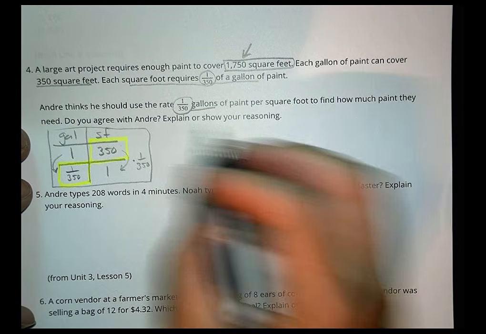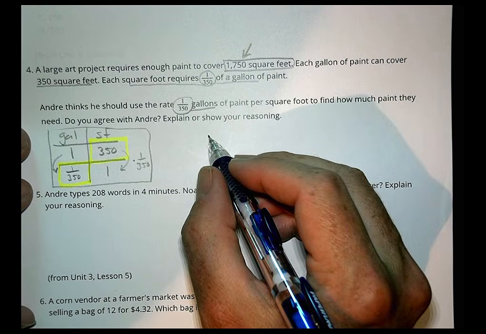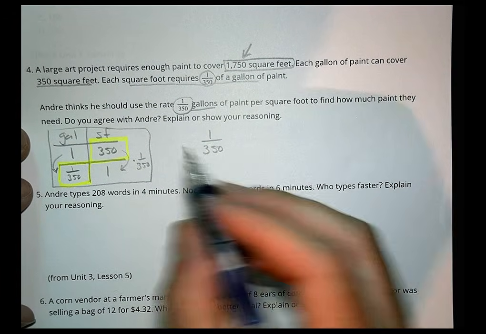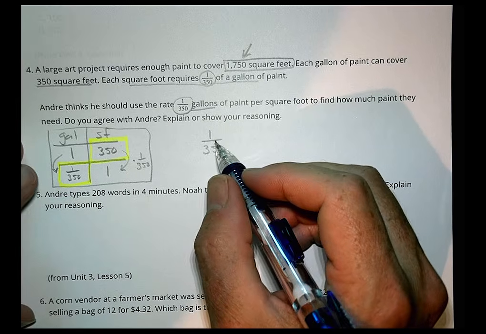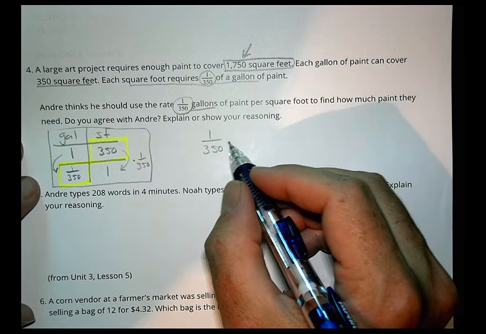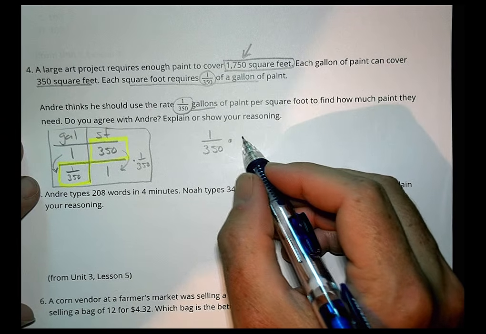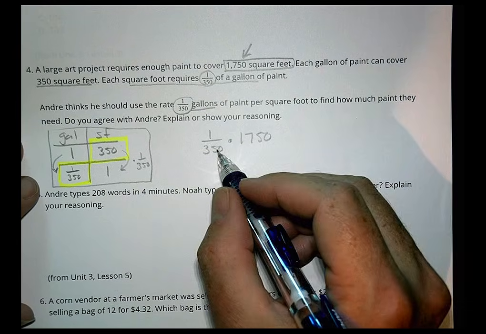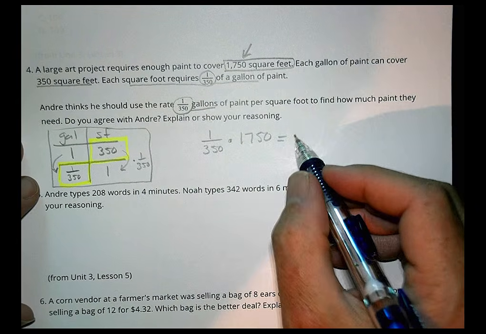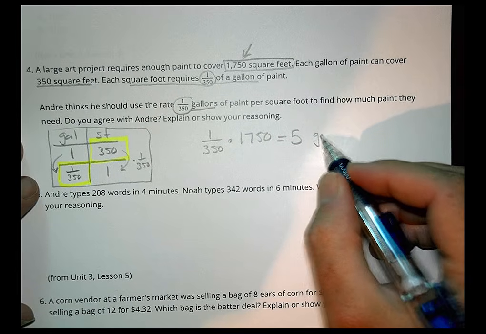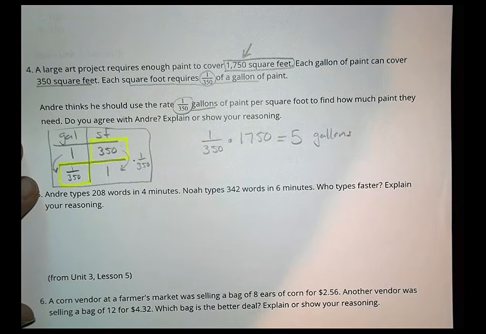We've seen it before. So if you take Andre's idea, he would do 1/350, and what he'd have to figure out is, well, I need to find out what the square footage is going to be. I'm going to multiply by the square footage, which is 1750. So 1750 divided by 350 is actually equal to 5. So that would tell him that he needs to use 5 gallons of paint. Is he right? Yes, he's right.